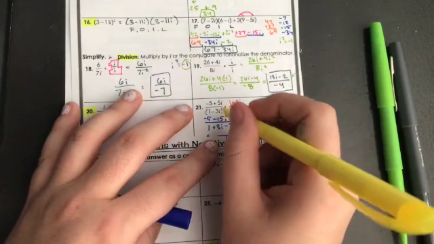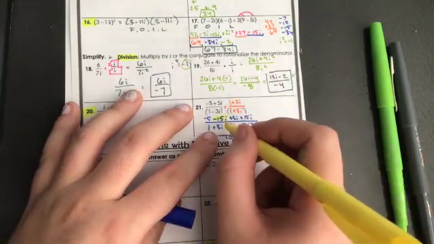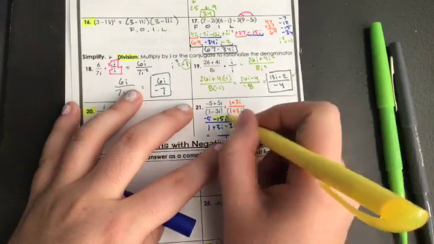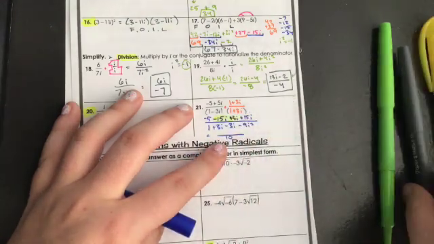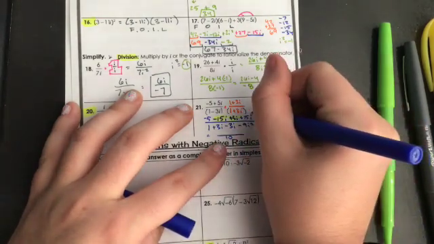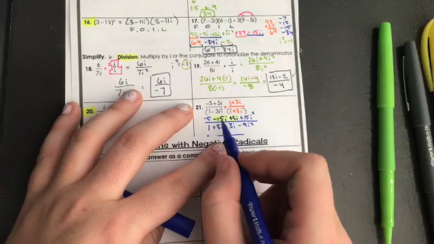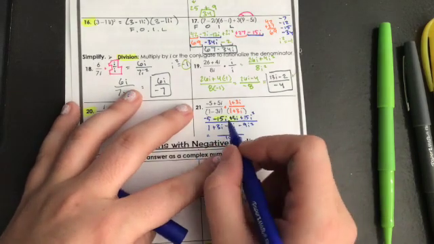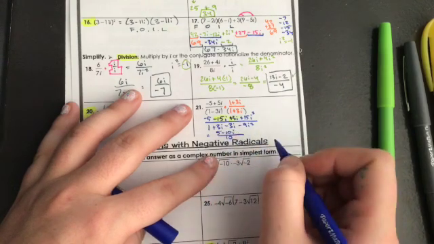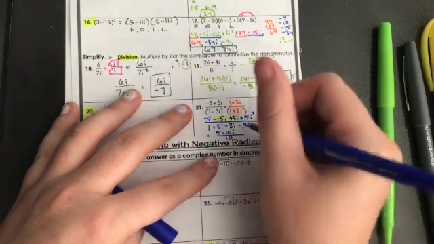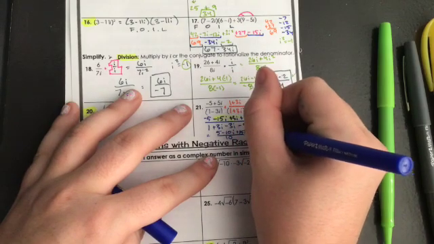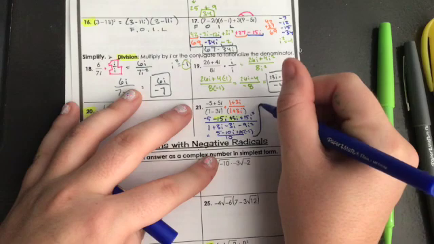I can combine this negative 15i with this 5i. When those combine, I get negative 10i. So right now I'm at 5 minus 10i plus 15i squared, which we know is the same thing as 15 times negative 1. I'm running out of room, so I'm going to come up here.